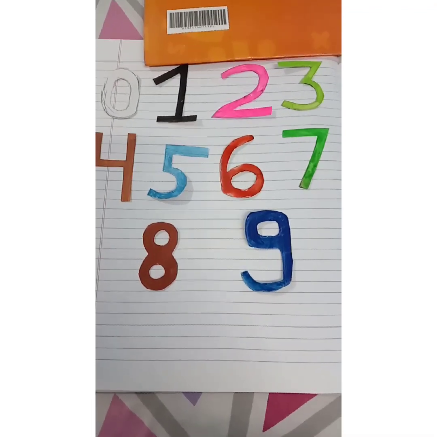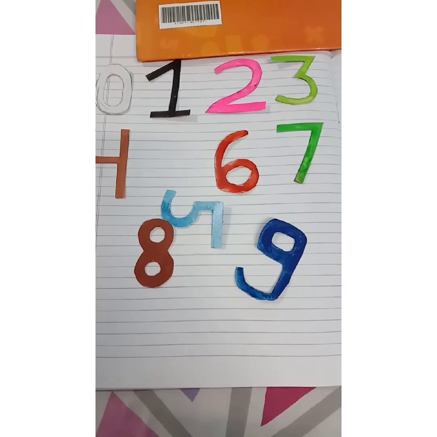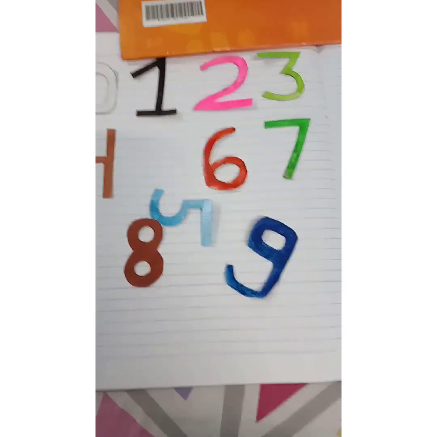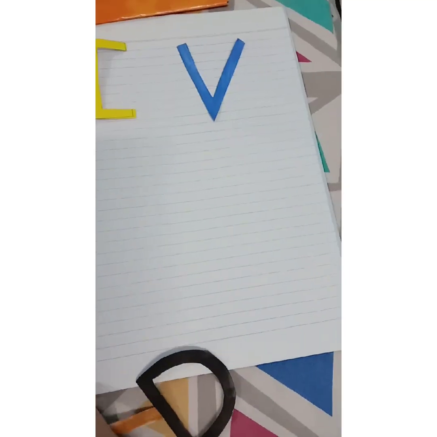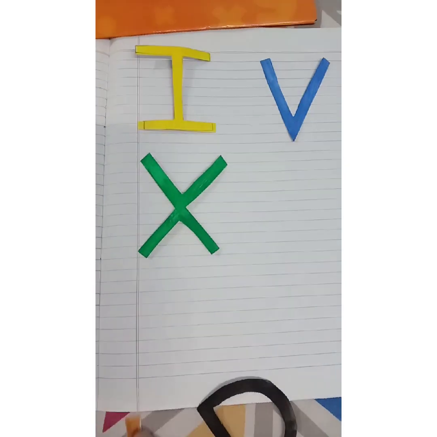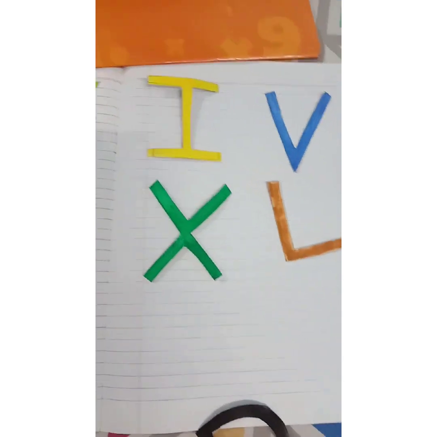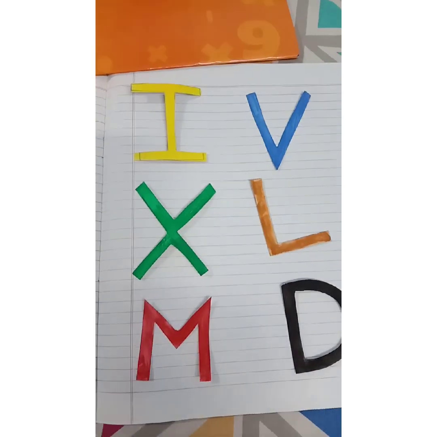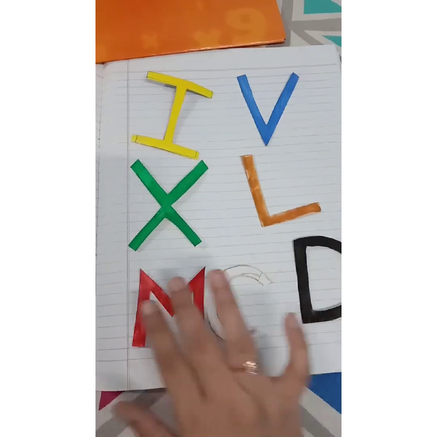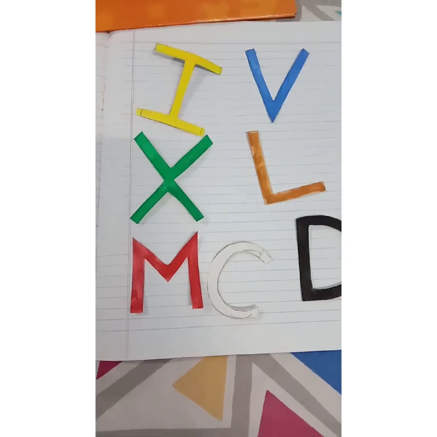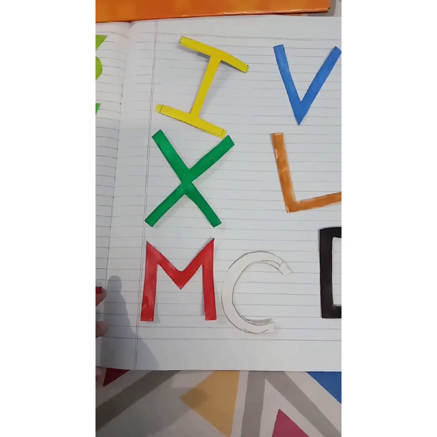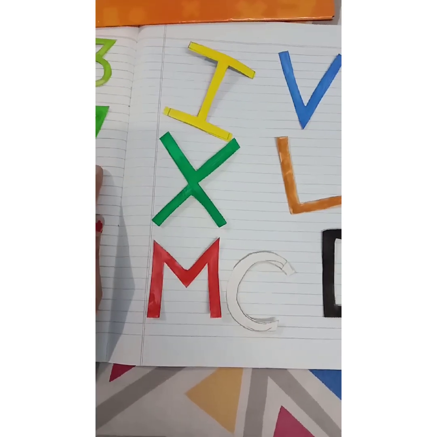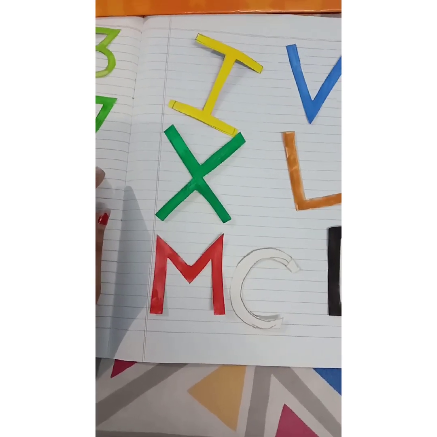The Romans used 7 letters of the English alphabet as basic symbols. These symbols are I, V, X, L, D, M and C. So, these are the English alphabets, the 7 letters the Romans used for writing numbers.